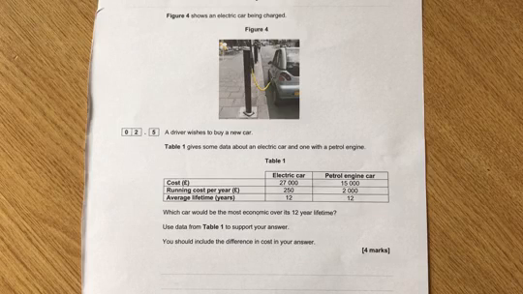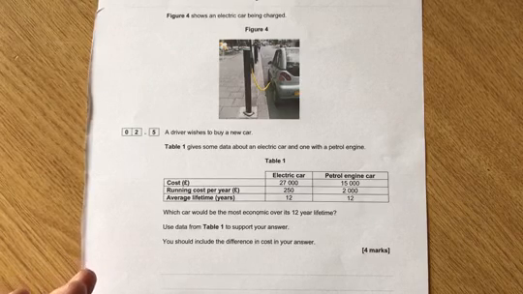You perhaps then come up with a conclusion, and the conclusion may or may not be consistent with any other calculations you performed. To be aiming for 3 or 4 marks, you need quite a lot more detailed analysis of the information given to you.